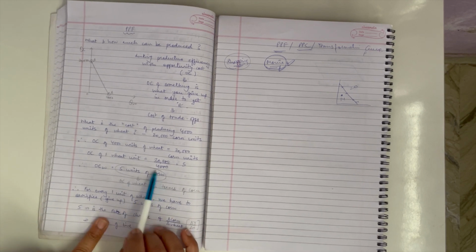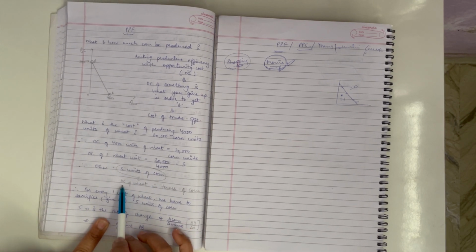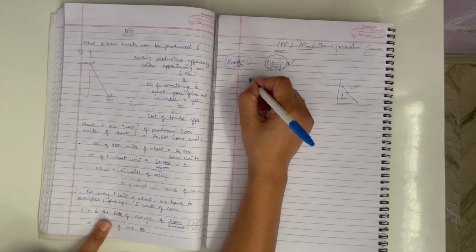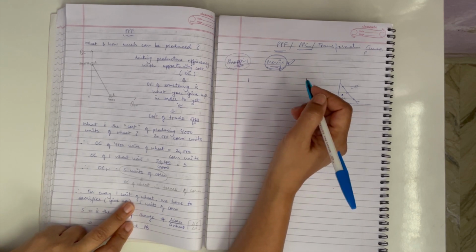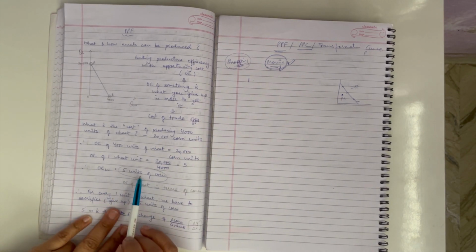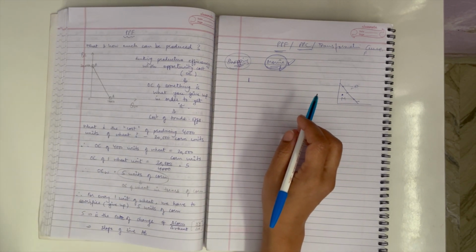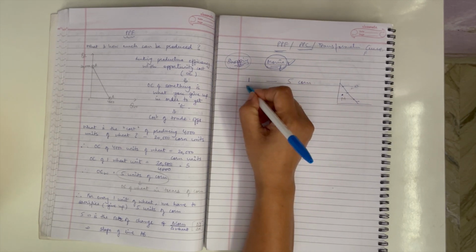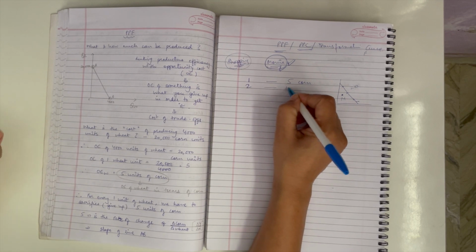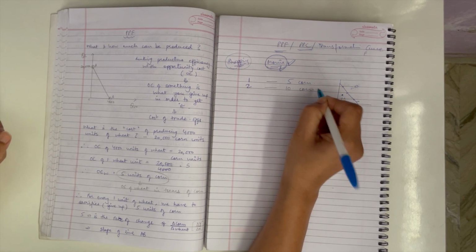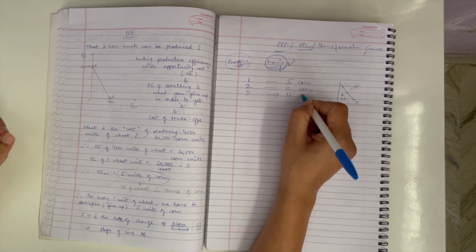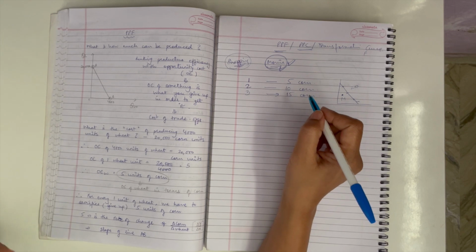So your opportunity cost for wheat is 5 units of corn. In other words, this 5 units of corn is your opportunity cost of wheat in terms of corn, which means that for every unit of wheat, I have to sacrifice or give up 5 units of corn. If I want to produce 1 unit of wheat, I give up 5 units of corn. If I produce 2 units of wheat, I give up 10 units of corn. If I produce 3 units of wheat, I give up 15 units of corn. Do you get that?